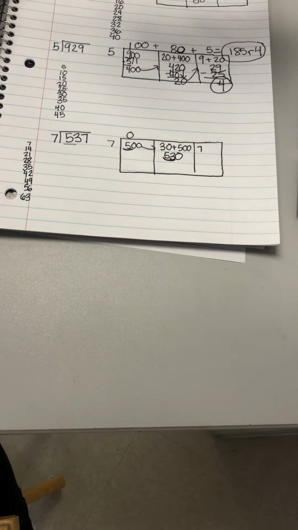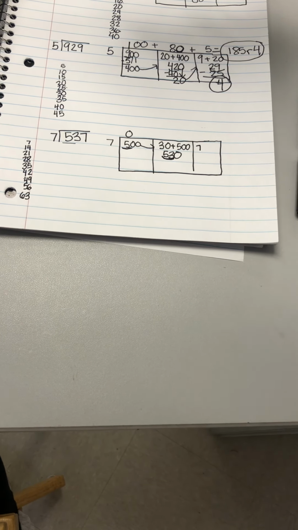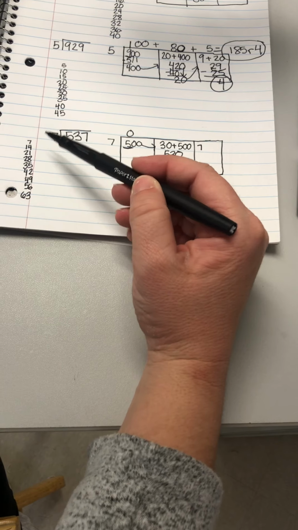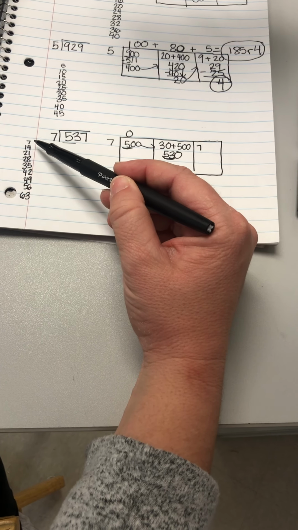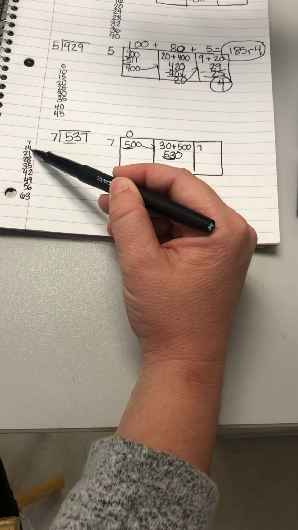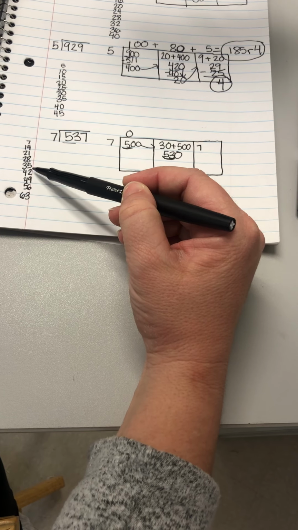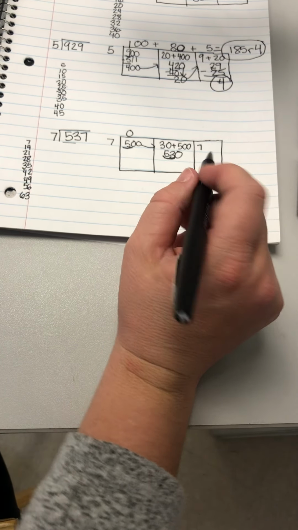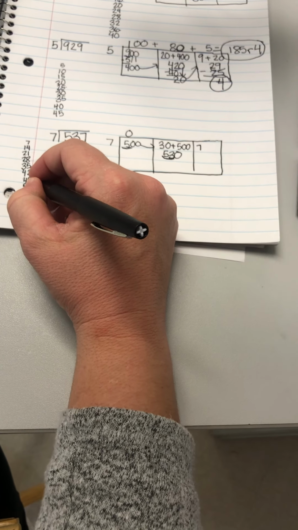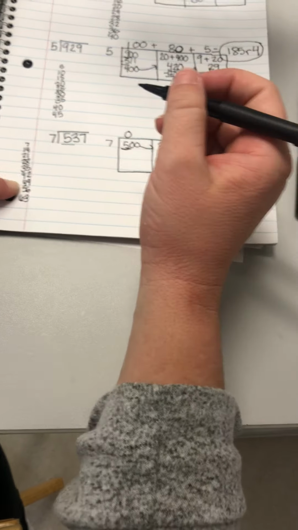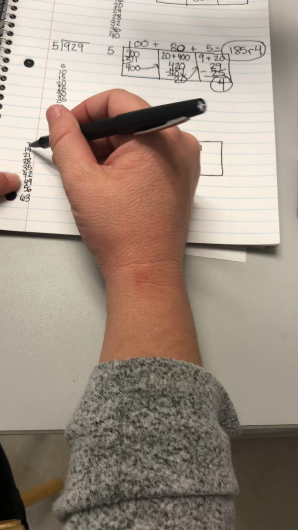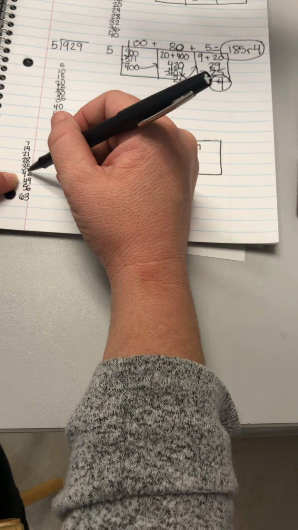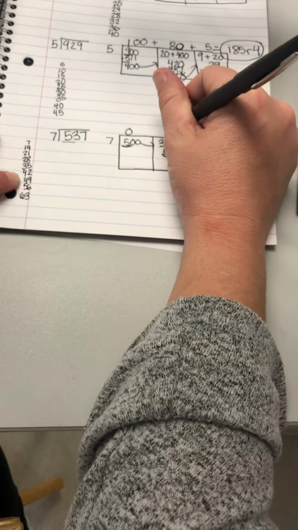So now I'm saying 7 into 53. So now, can I make groups of 7 out of 53? Yes. Let's figure out how many. So let's go over to our facts. And let's go closest to 53 without going over. 21, 28, 35, 42. Is 56 greater than 53, Jody? Yeah, so it cannot be 56. It has to be 49. So let's count how many times that is. 1, 2, 3, 4, 5, 6, 7 times.